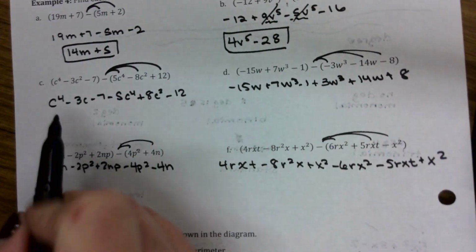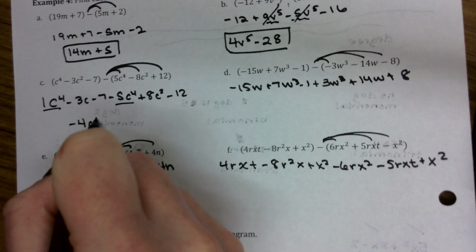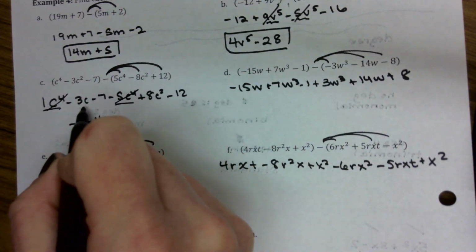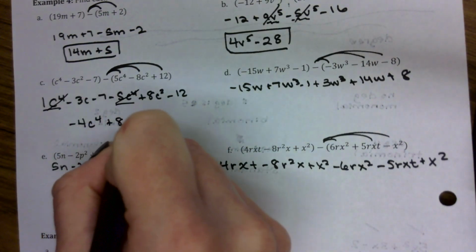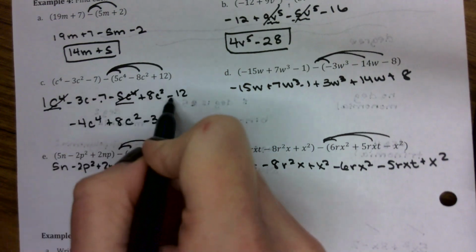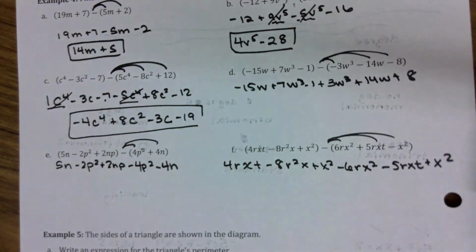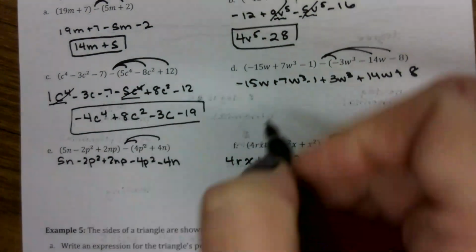Here, I have a 1c to the 4th and a negative 5c to the 4th, so it's negative 4c to the 4th. I have an 8c squared. I have a 3c. I have a negative 7 and a negative 12, so I have a negative 19. If you want to try pausing and doing these and then watching mine, go for it.